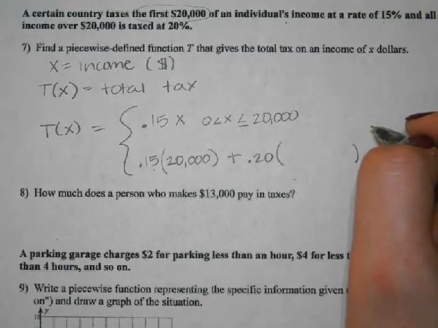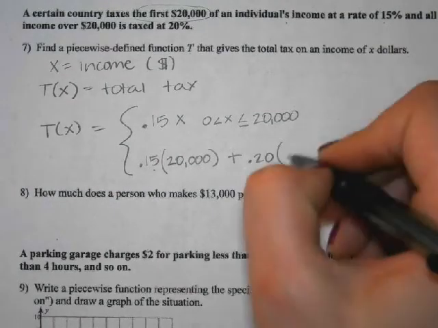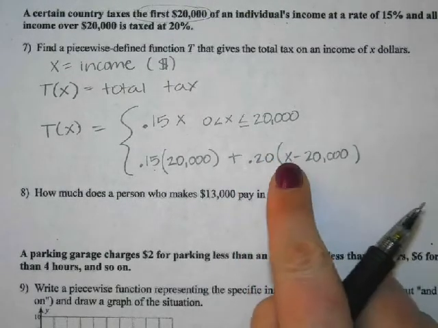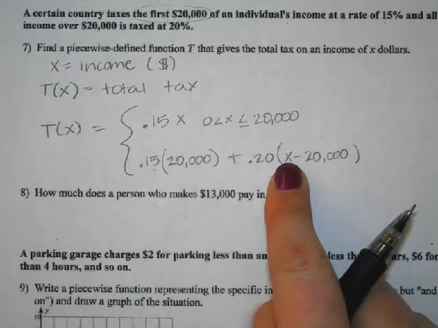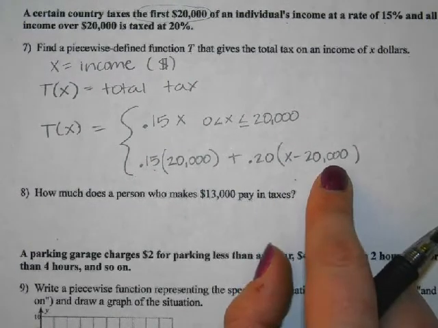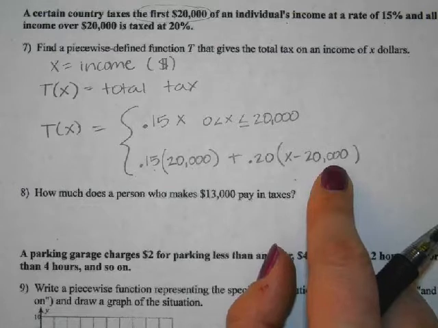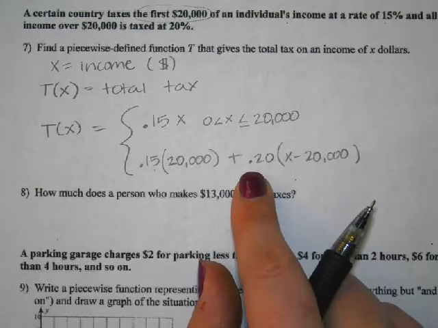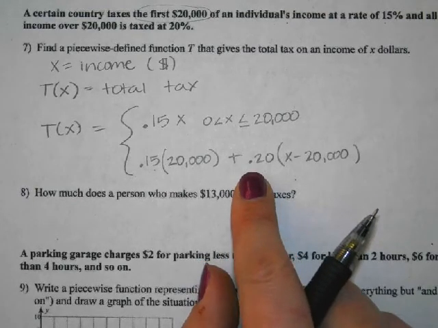Okay, how did you do the math for all of those? X minus 20,000. So X is the amount of money that you're getting paid. You're going to subtract off the $20,000 that you paid the 15% on. Whatever amount you have more than that $20,000, you're going to pay the 20% for. Do you guys see how I thought through that?